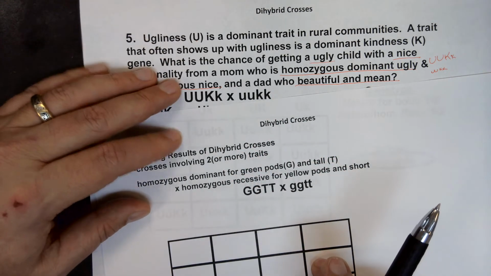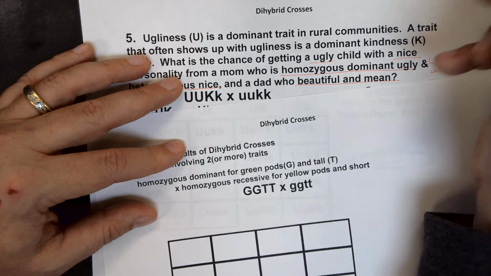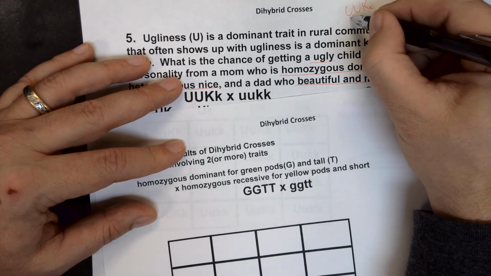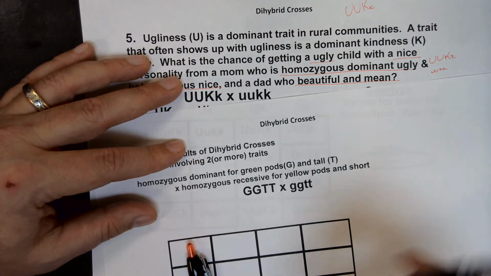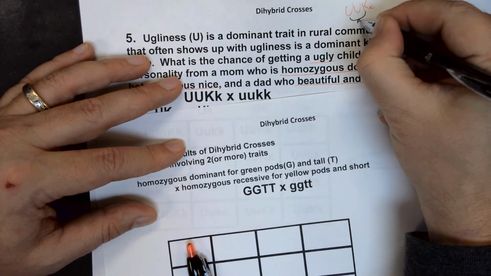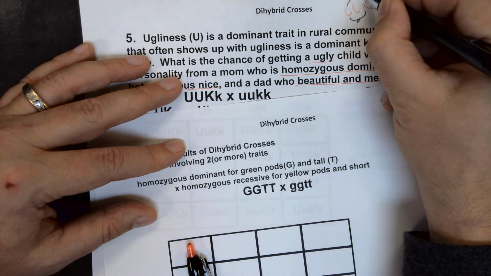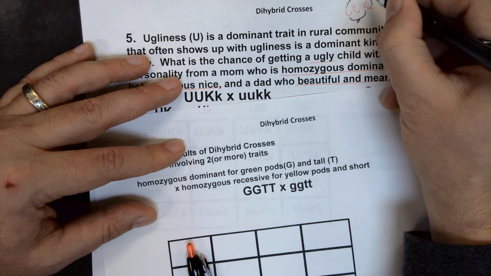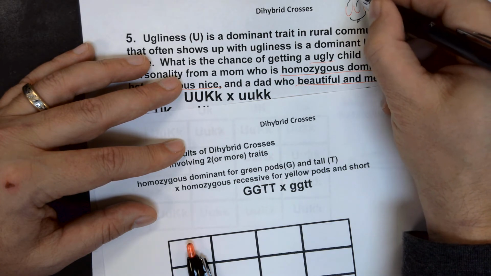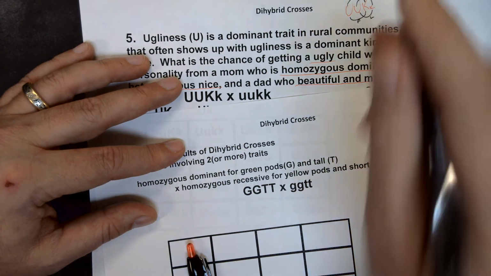So what we would have is some parents that would look like this, right? And then we'd want to foil these. So if I was to foil these, then I would end up with U, U, K, K, and I would have, let me go ahead and do a different color here. All right, that would be the first, and then we would have outer, and then inner, and then last, right?